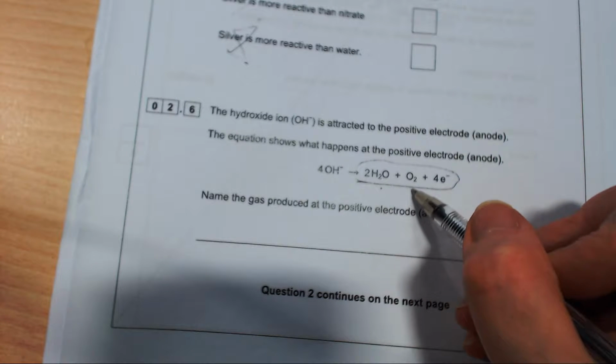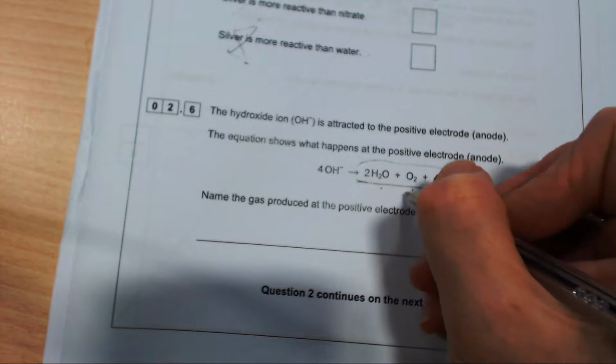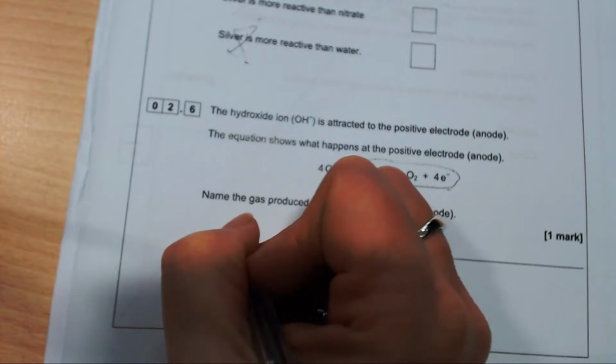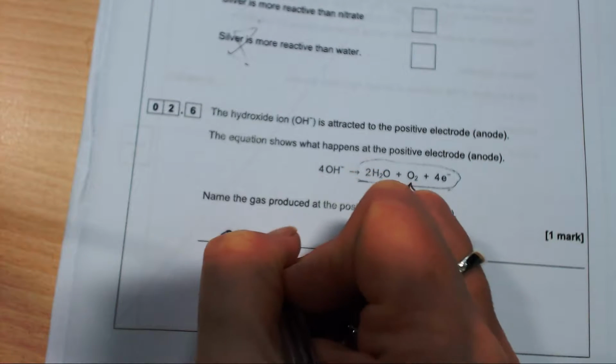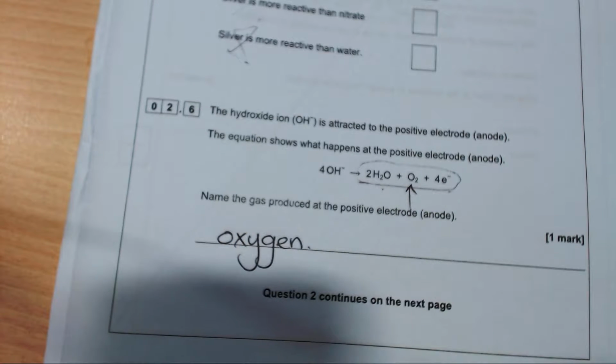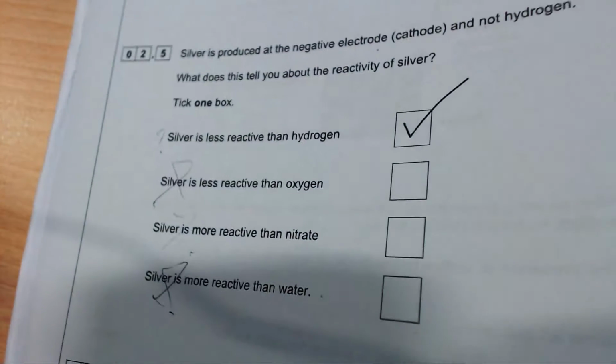Well, we've got water, oxygen, and some electrons. So it's going to be our oxygen. That is our gas. Okay, over the page.